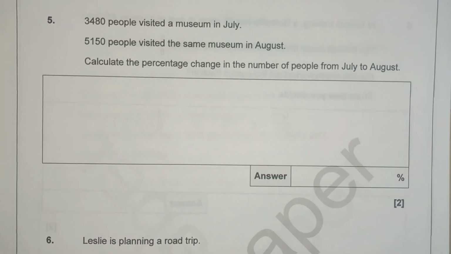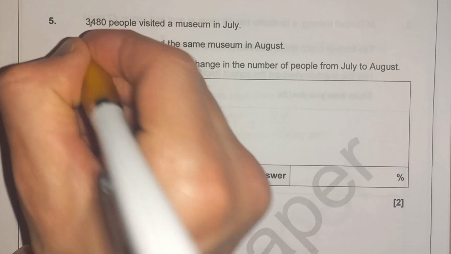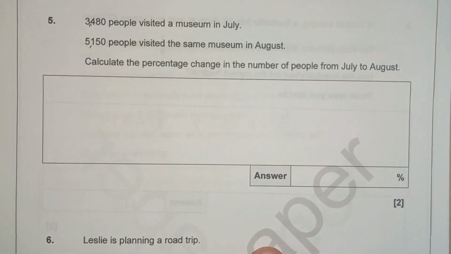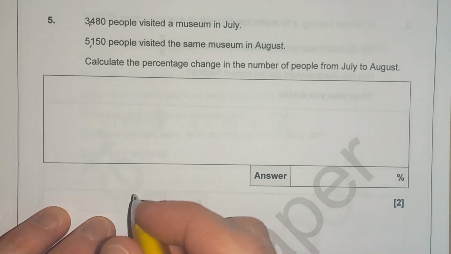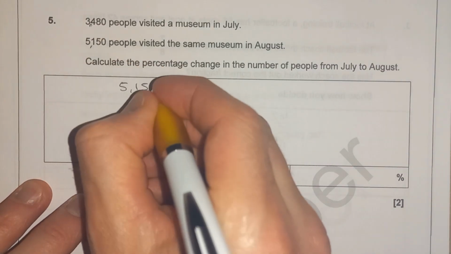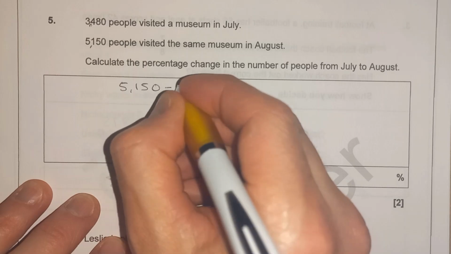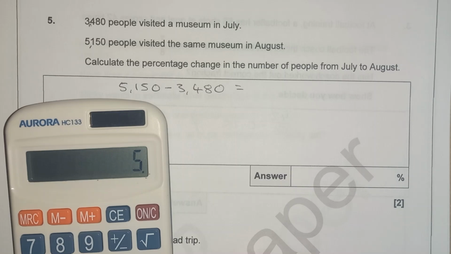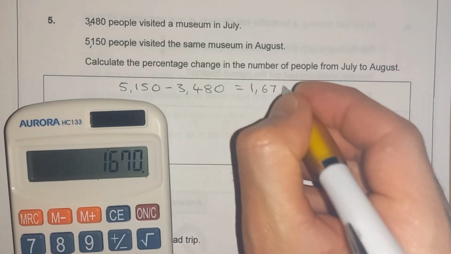Question 5. 3,480 people visited a museum in July. 5,150 people visited the same museum in August. Calculate the percentage change in the number of people from July to August. So if we want the percentage change, the first thing we need to work out is the actual change. So the new figure, 5,150 minus 3,480, and that gives us 1,670.